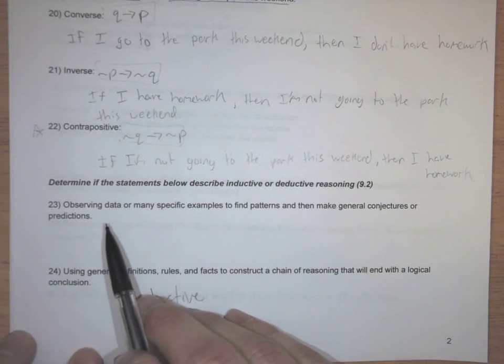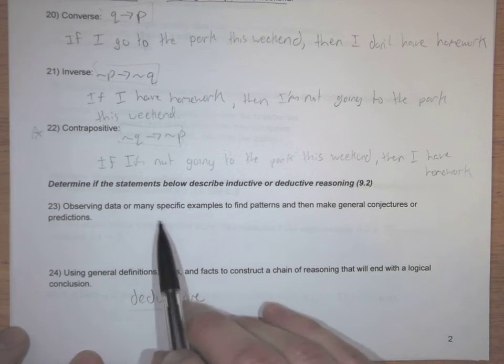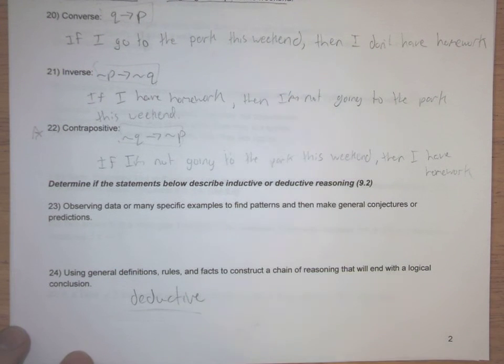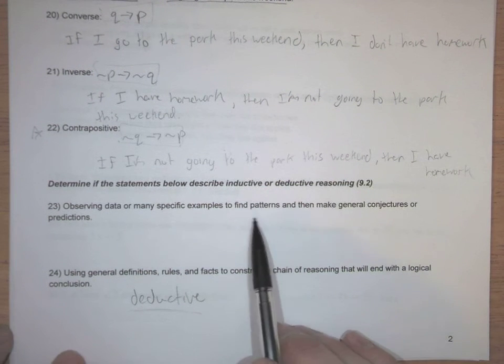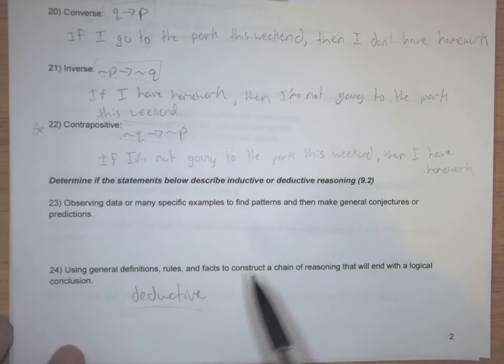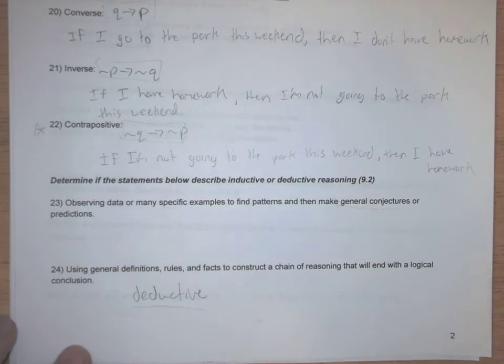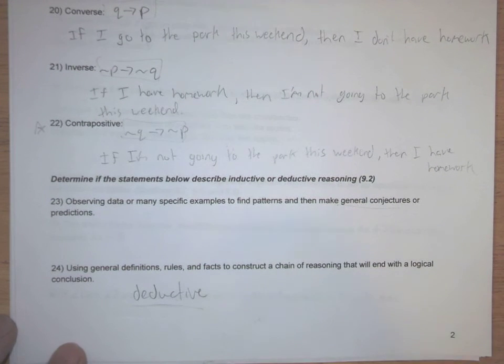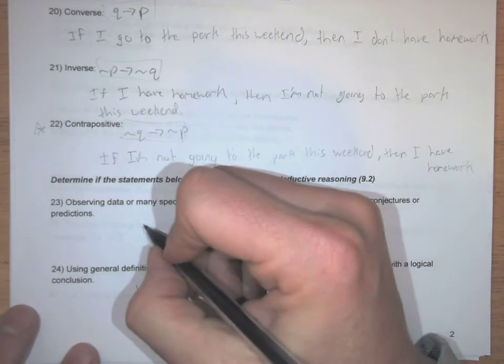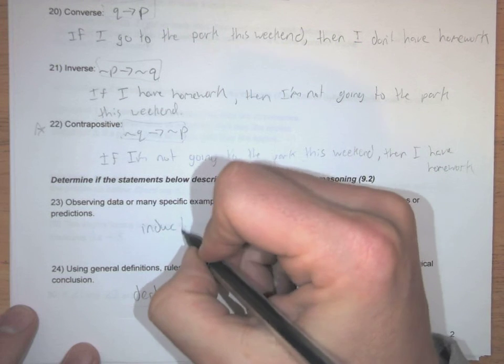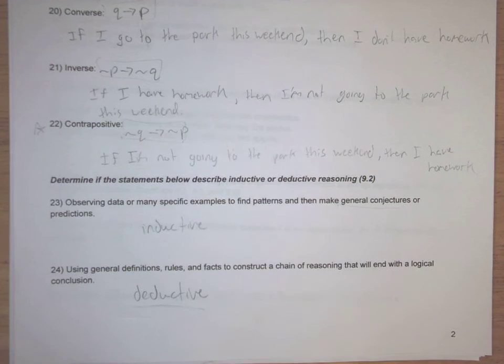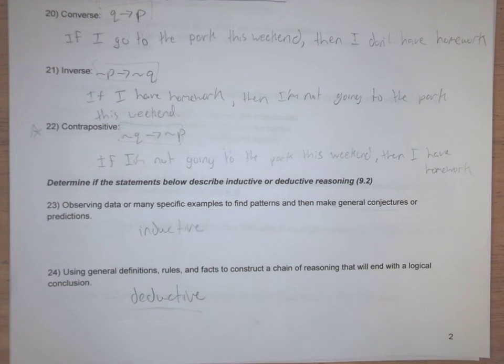Okay, this one was like the weatherman. The weatherman observes the data. He looks at all of the past weather patterns, and he tries to find those patterns and extend those patterns, and he makes educated guesses or predictions about what's going to happen in the future based on what he's seen in the past. And that is inductive reasoning. So finding patterns, extending those patterns, making conjectures, that's inductive.